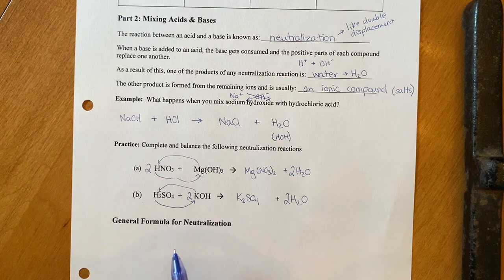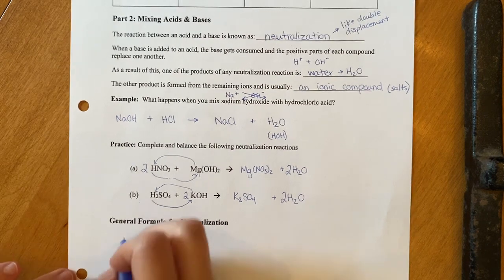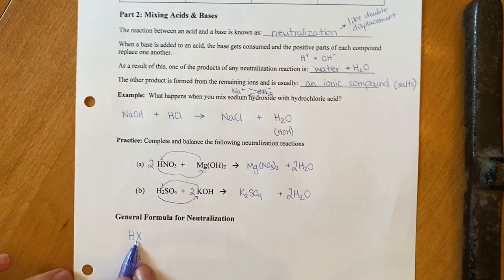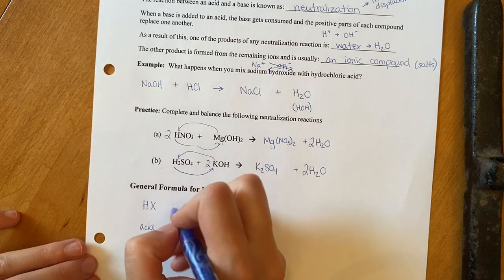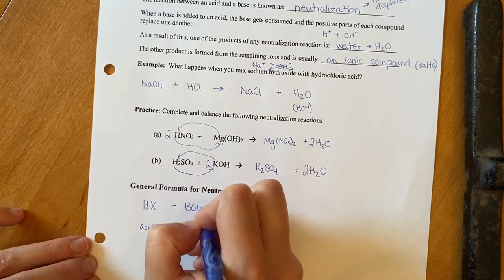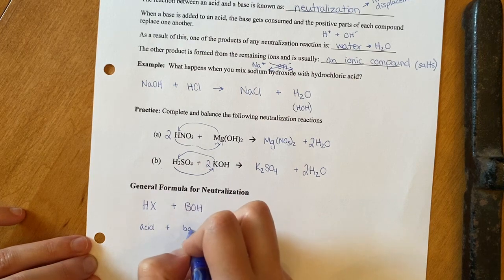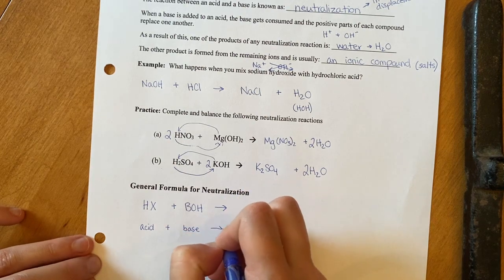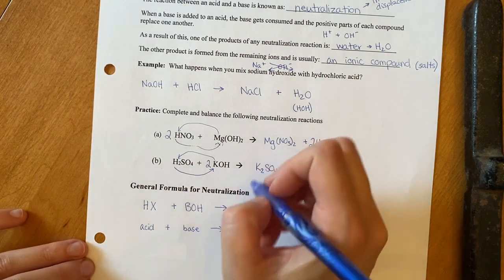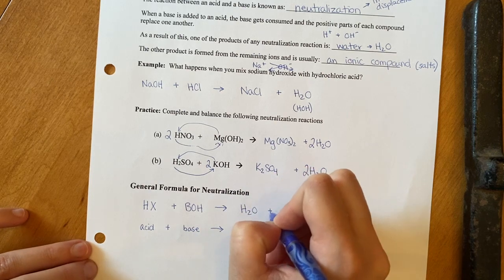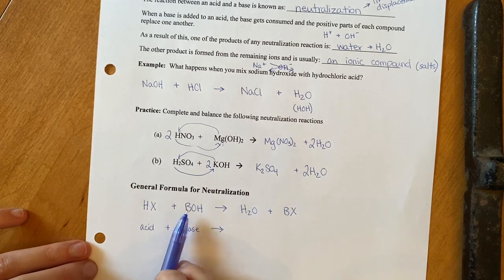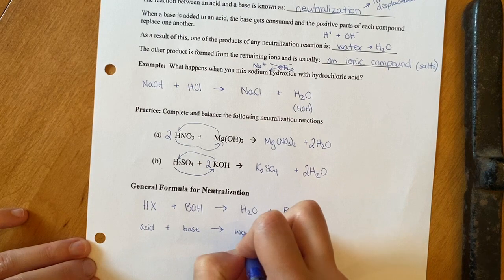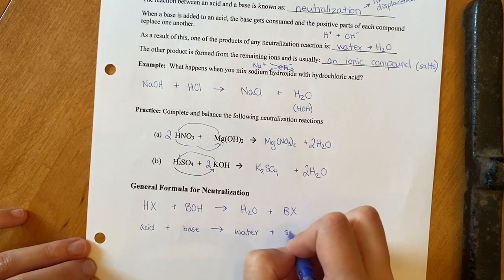So the general formula for a neutralization reaction is going to be HX, which is going to represent your acid, so something with an H stuck to it, plus BOH, so that's representing your base, so some metal with OH stuck to it. Okay, you're going to get the double displacement happening where you're going to form water, H2O, plus, in this case, BX. So B is your metal, X is a non-metal, forming an ionic compound. So that's your water and salt.